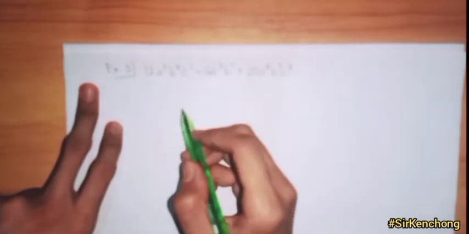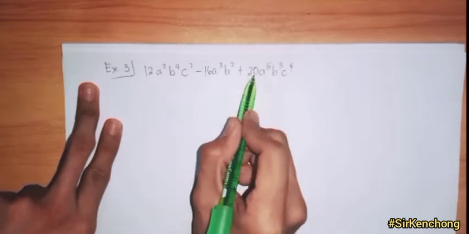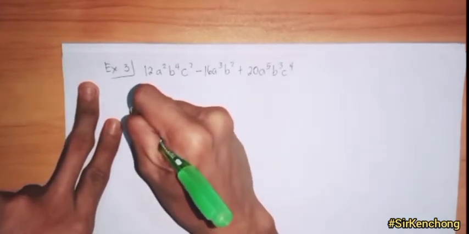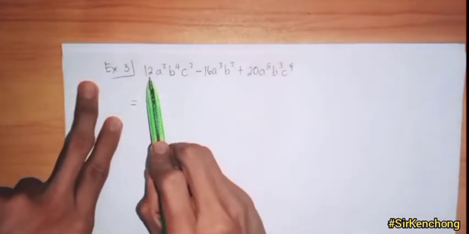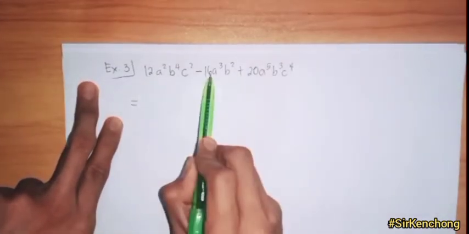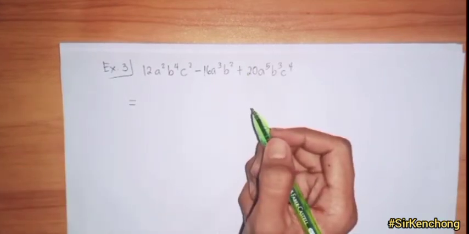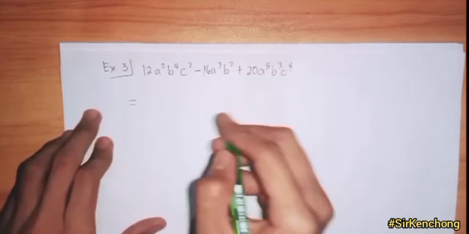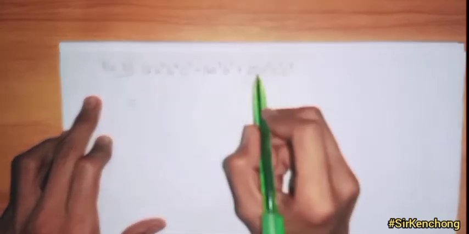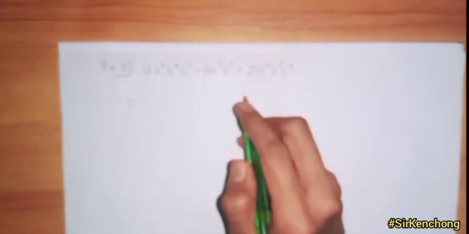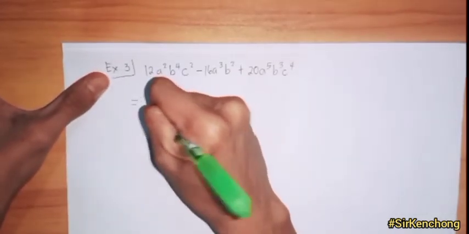First step, find for the GCF of the coefficients of the numbers. Pwede na pala nating i-diretso. Pwede nating isulat equals yung ating GCF ng mga numbers. 12, 16, 20. Pwede ang 2. Pero may mas malaki pa sa 2. Which is 4. Kasi 12 divided by 4, pwede. 16 divided by 4, pwede. 20 divided by 4, pwede rin. At wala nang mas malaki pa sa 4. So, the GCF of the numbers ay 4.